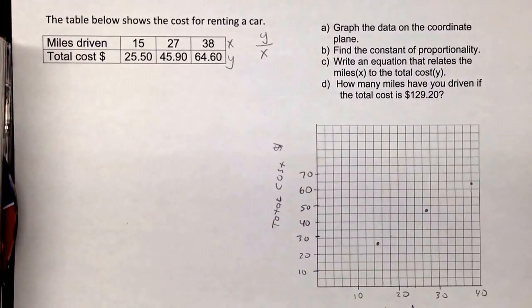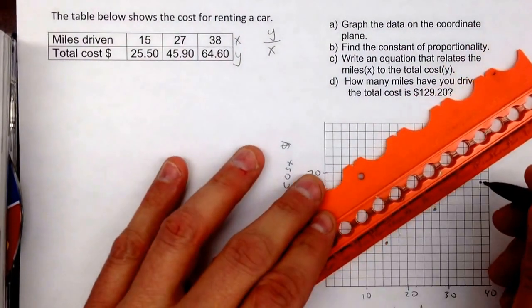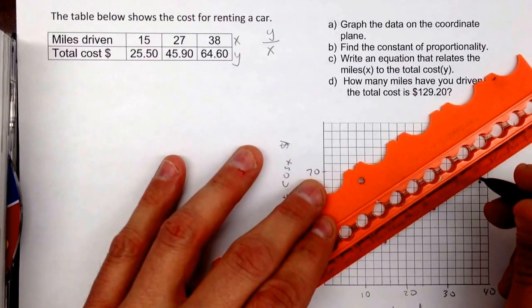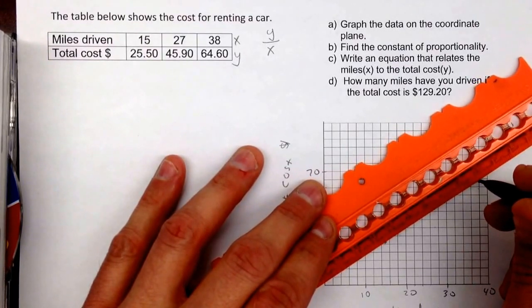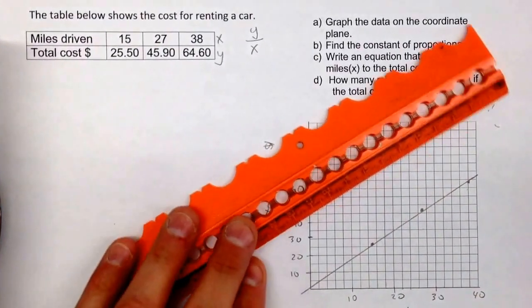Straight edge to draw a line. Let's draw a line there. That's part of the graphing process. It looks like it makes a pretty straight line there. A little off on my points, but it should go right to the origin. My graph's a little off, but it's close, though.